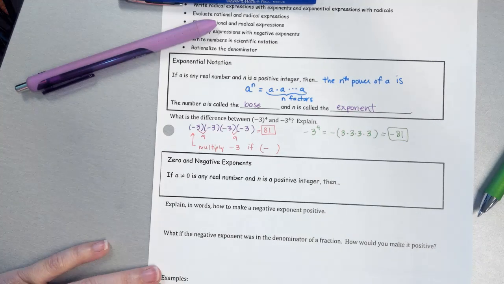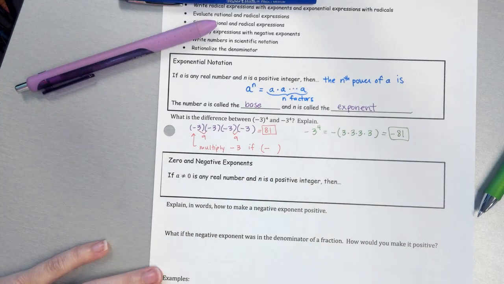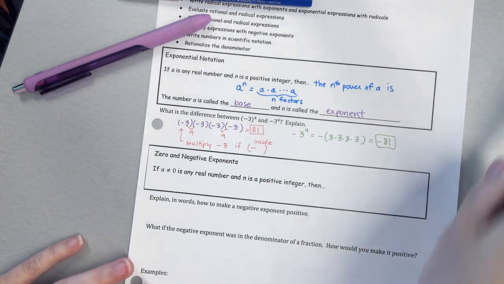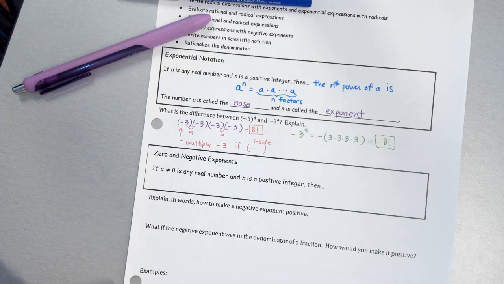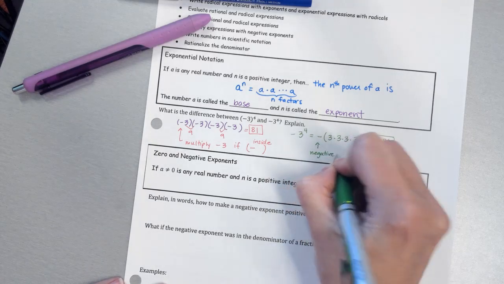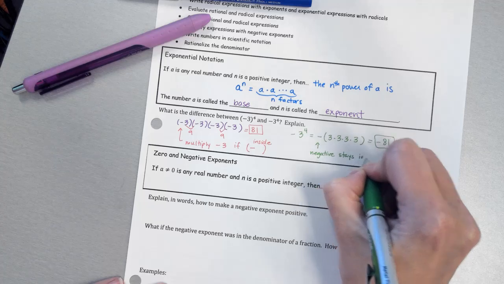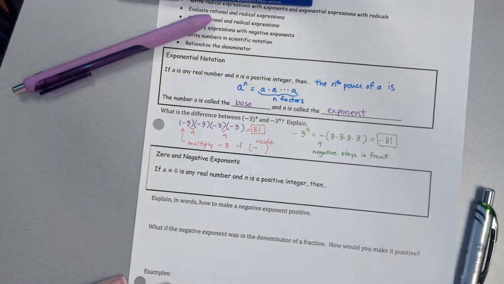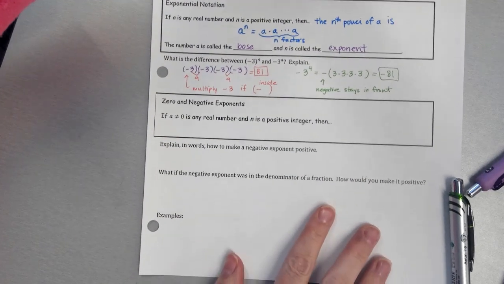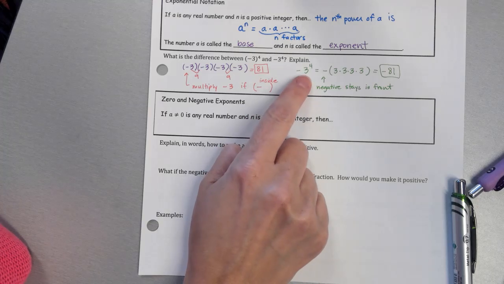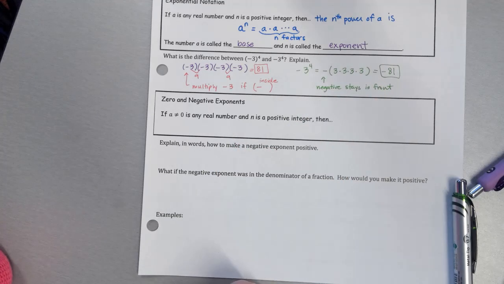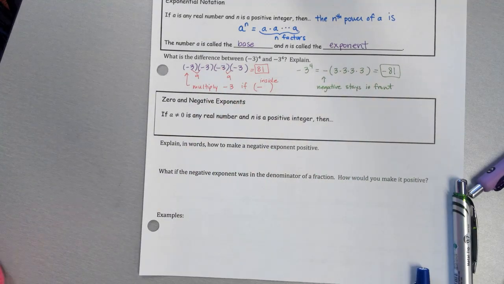If it's inside the parentheses. Okay, and then if the negative is not in the parentheses, the negative stays in front. Okay, and this is a very common mistake, especially when people are using calculators, because they'll forget to put it inside parentheses and they'll just take the negative 81. So we have to know the difference without our calculator.